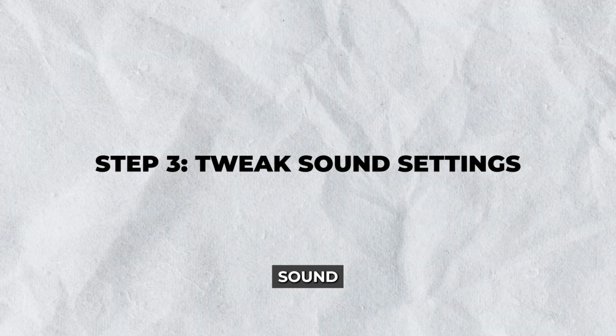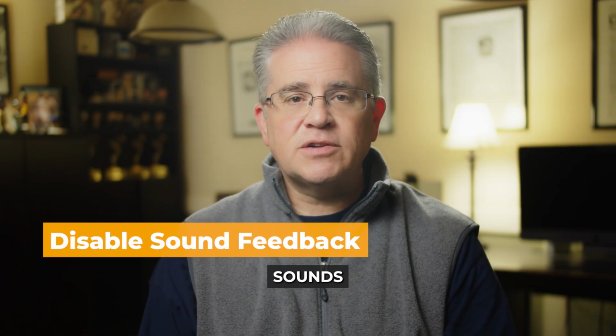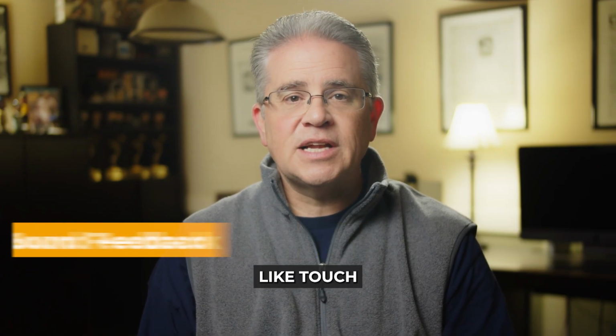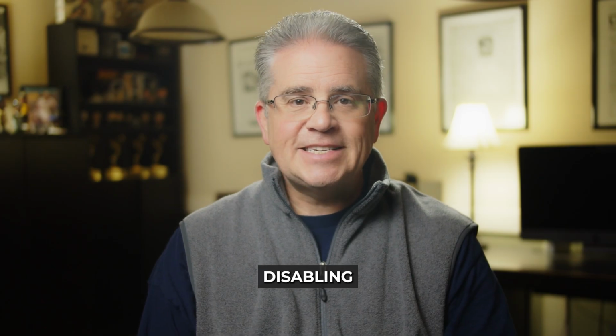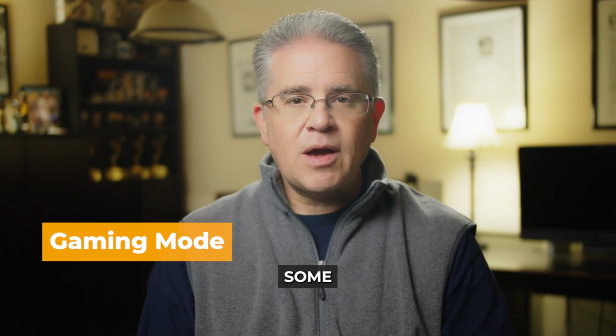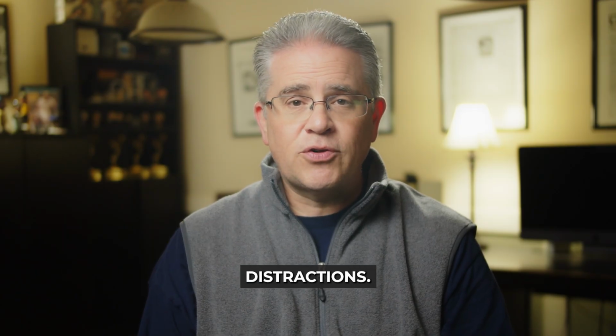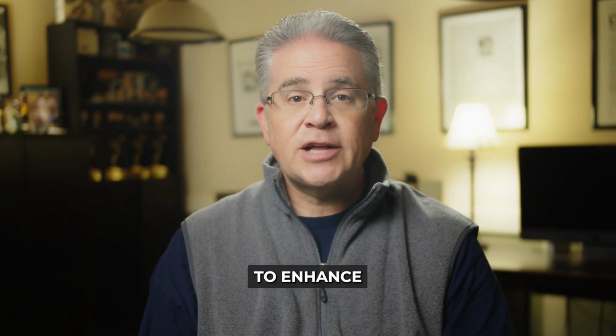Step 3. Tweak sound settings. Sometimes the issue could be stemming from sound settings in your device. Disable sound feedback. Head over to Sounds and Vibration settings and look for options like touch sounds or system sounds. Disabling these can sometimes prevent the soundbar from showing up. Gaming mode. Some phones have a dedicated gaming mode that optimizes performance and disables distractions. Enable this feature to enhance your gaming experience.